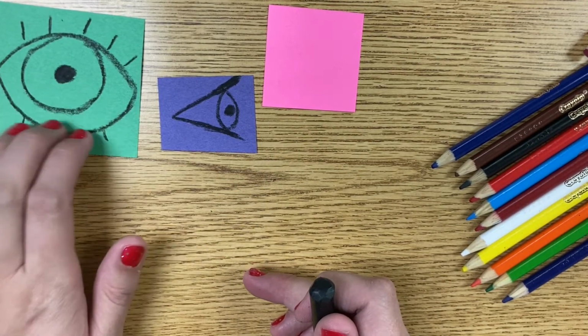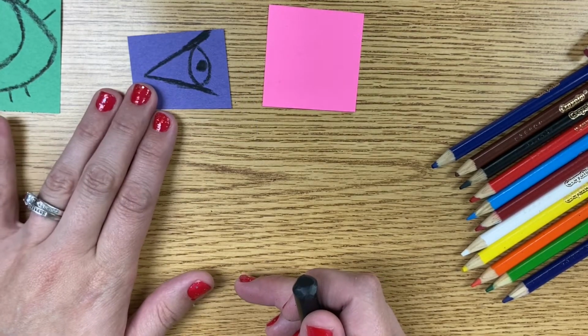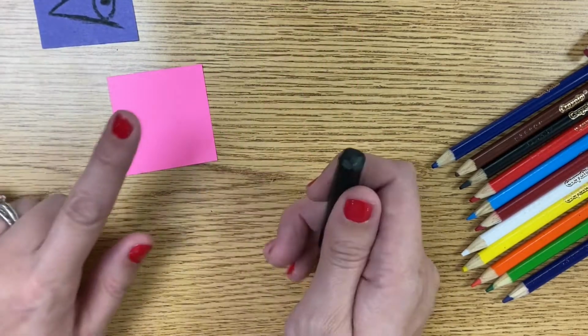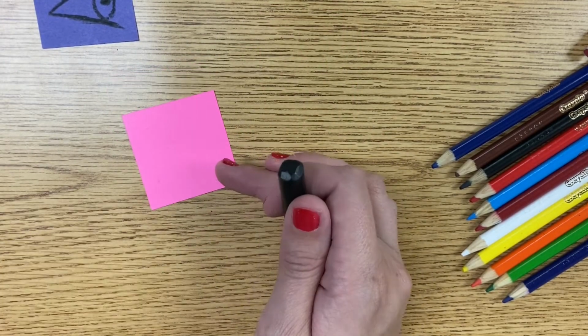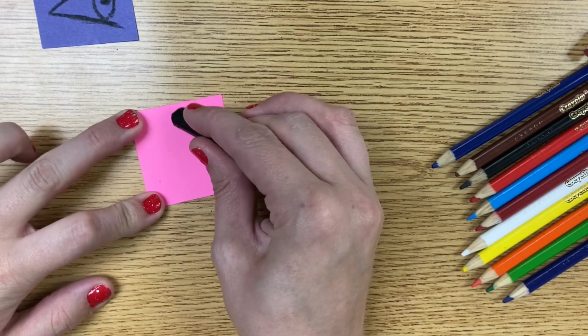So I've got my front view exaggerated eye. I've got my side view eye, just a normal size eye. And on this one, you're going to make a nose. Now you can decide, do you want a side nose?